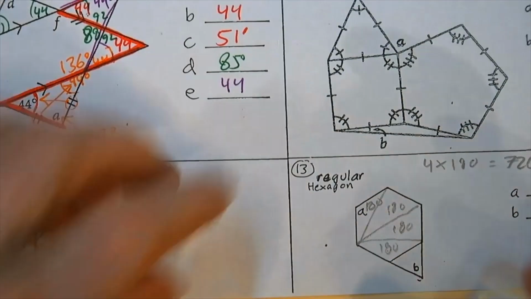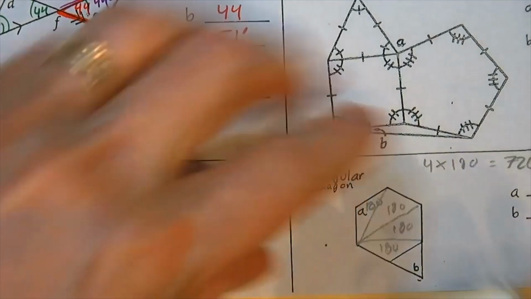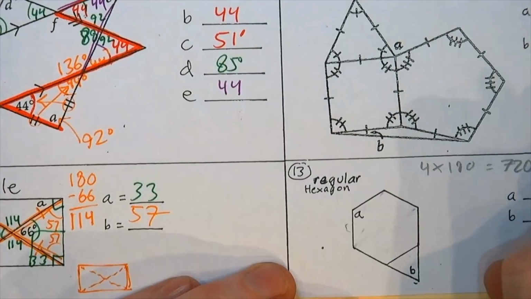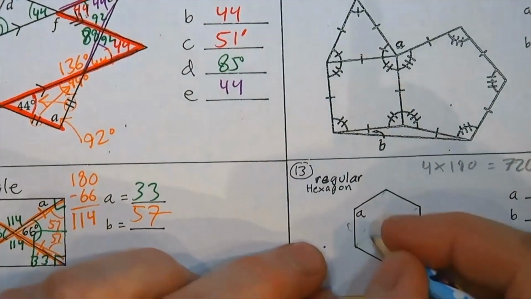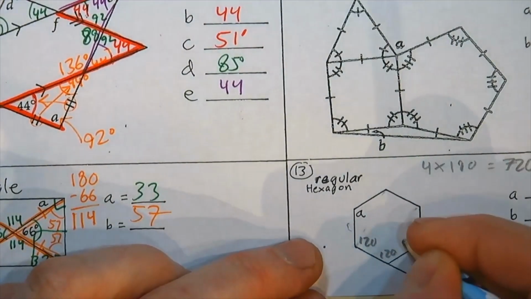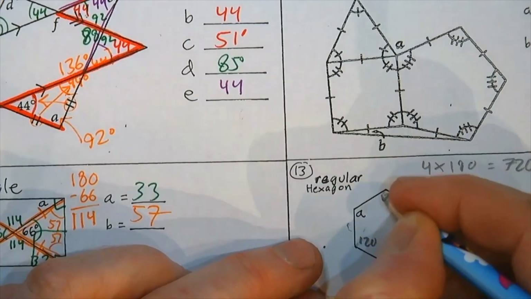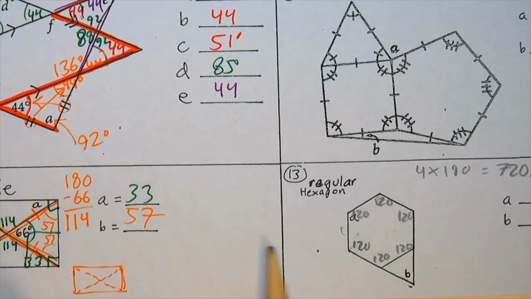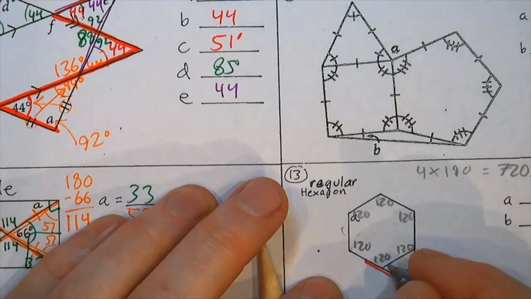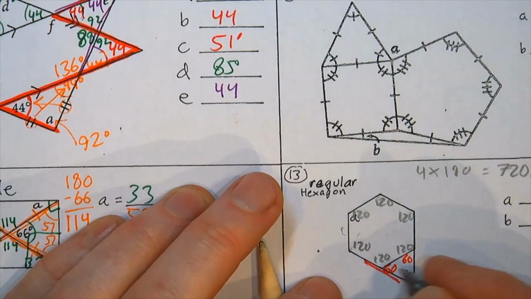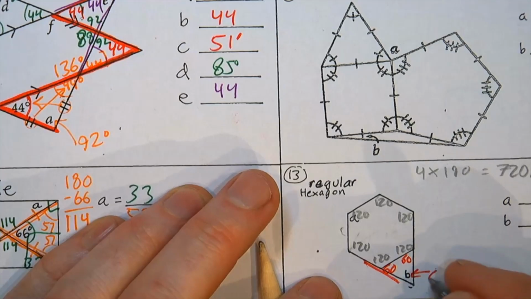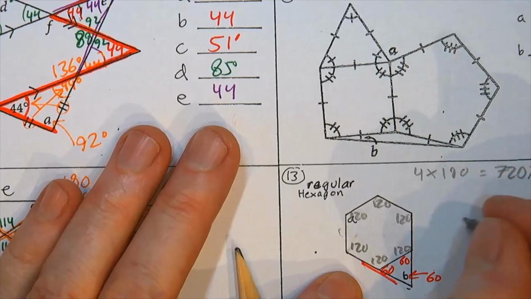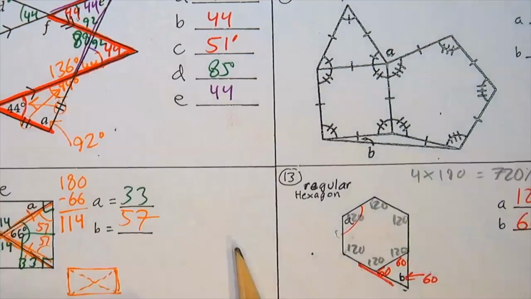Since this is a regular hexagon, you know that it's identical all the way around. So let's cut that into 6, which makes every angle 120. 120, 120, 120, 120. And now I got a straight line. So this straight line, 120 and 60 and 60, 60, 60, and that actually makes this 60 to make 180. That's an equilateral triangle. So that's 60, and A up here was 120.